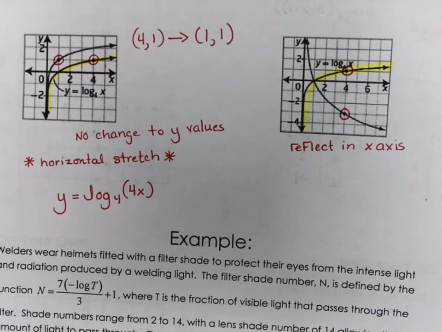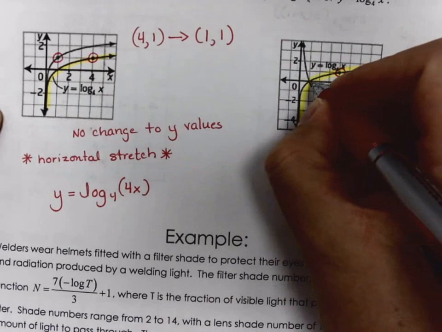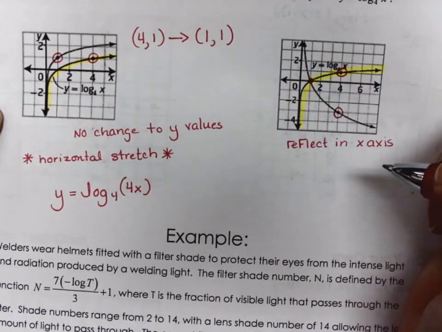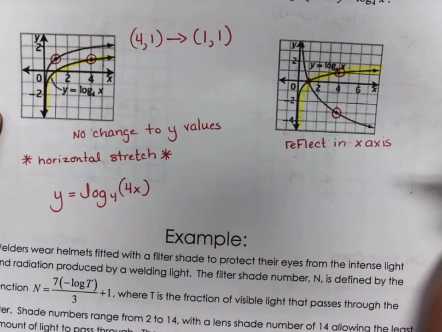And I would disagree with you. I want you to look at the shape of these two graphs. If it is just a shift, the graphs would look exactly the same. I also know there's not a vertical shift because of this point right here. What is that point? (1, 0).